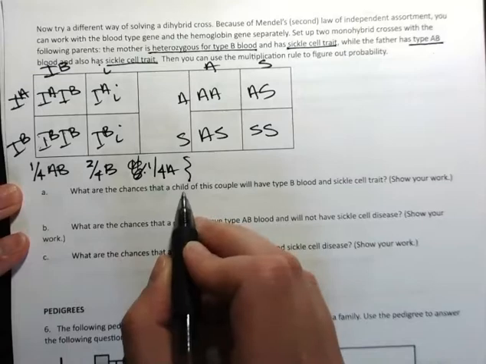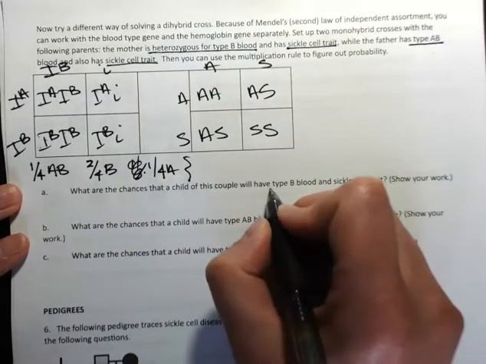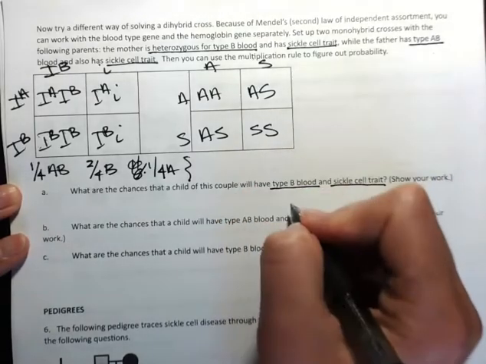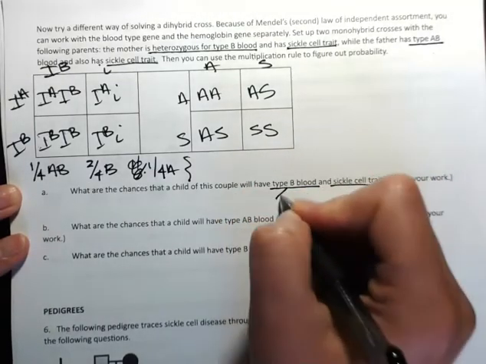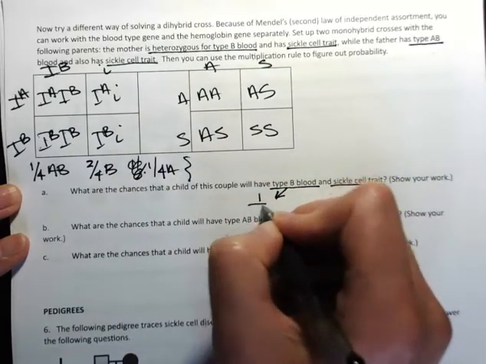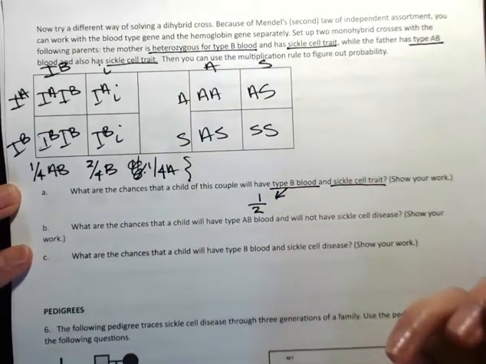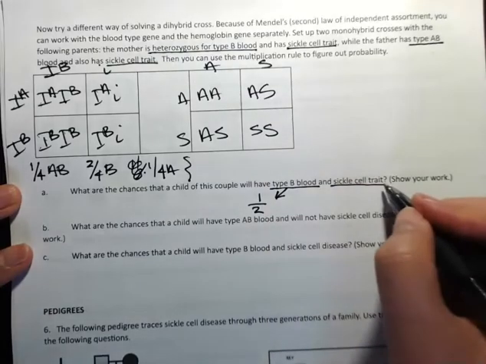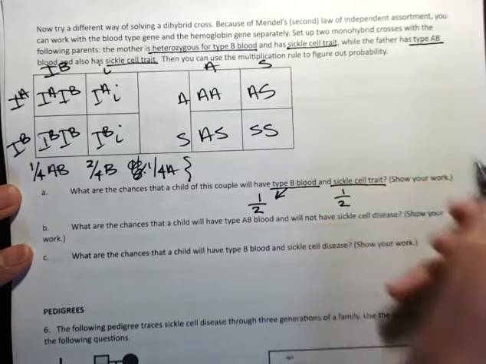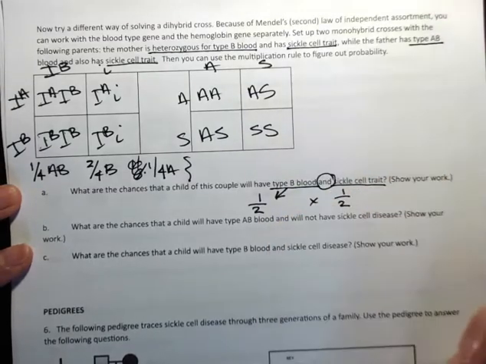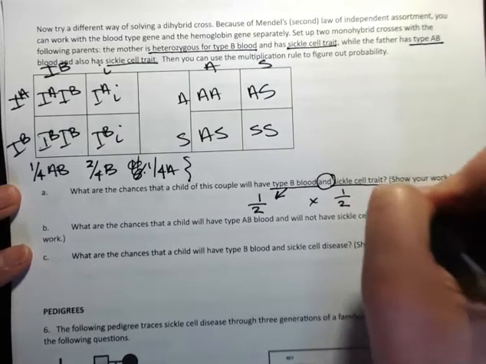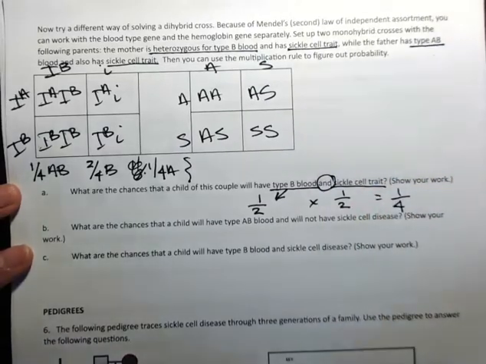What are the chances a child would have type B blood and sickle cell trait? So if I look, there's a 2 out of 4, or 1/2 chance that they're going to have type B blood. And sickle cell trait, well, those are these 2 right here. So again, that's 1 out of 2 or 2 out of 4. And since they asked that and, we're going to multiply those. So 1/2 times 1/2 is 1/4, or a 25% chance.